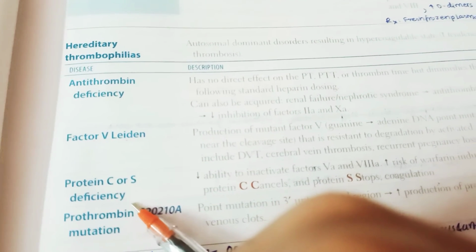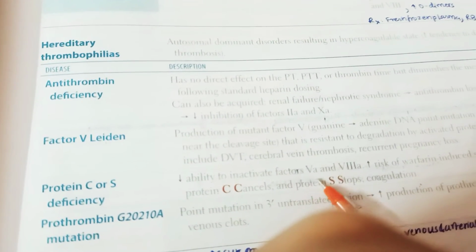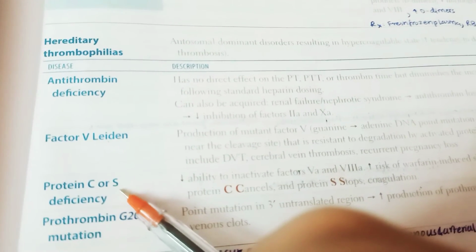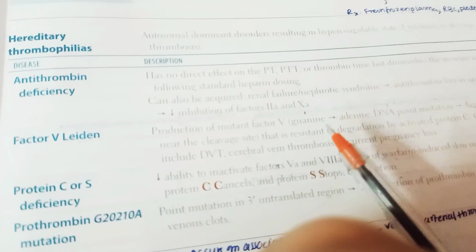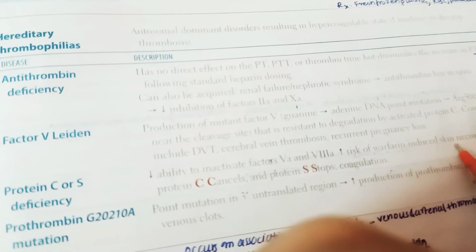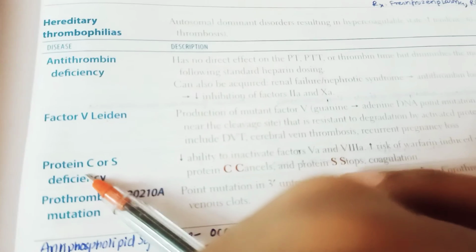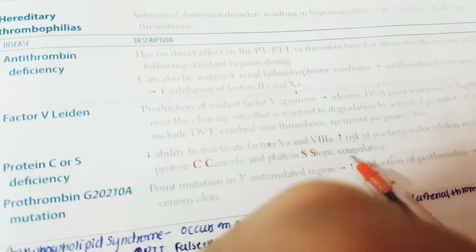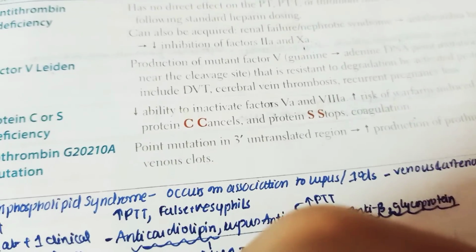Protein C or protein S deficiency decreases the ability to inactivate factor 5A and 8A, because factor 5A and 8A are inactivated by protein C and protein S. Increased risk of warfarin-induced skin necrosis, especially if there is a drop in protein C. Together, protein C cancels and protein S stops coagulation. Okay, so protein S and protein C both are anticoagulants.